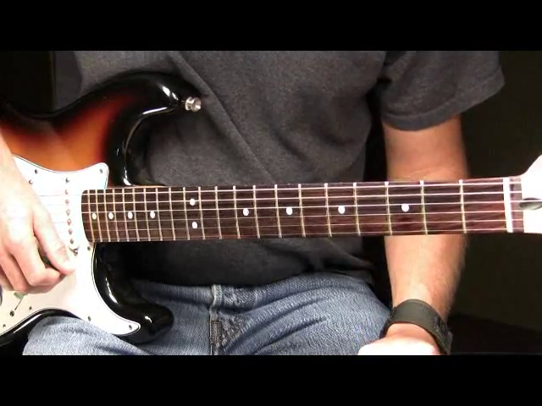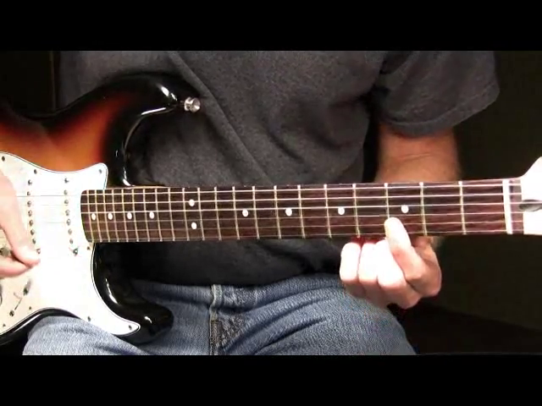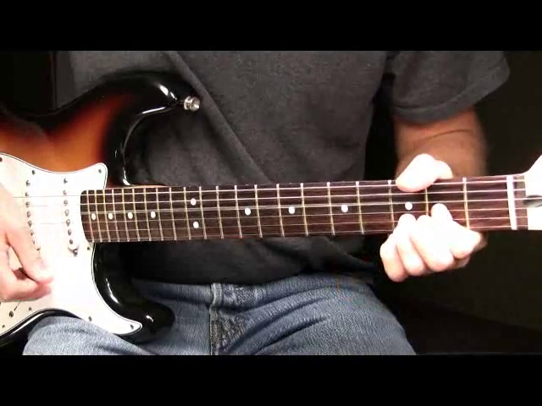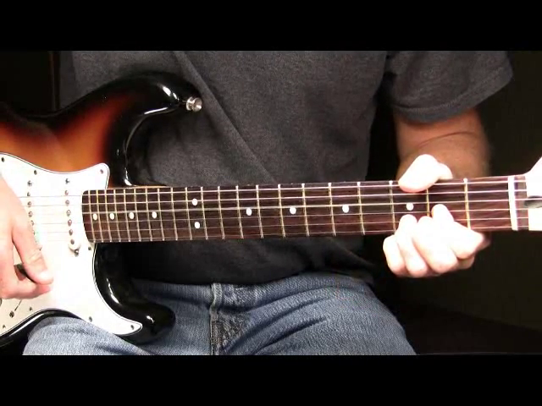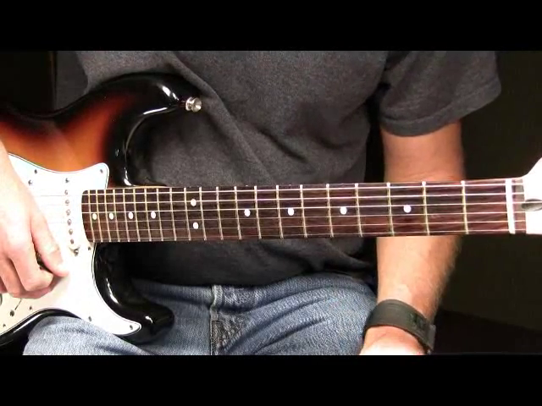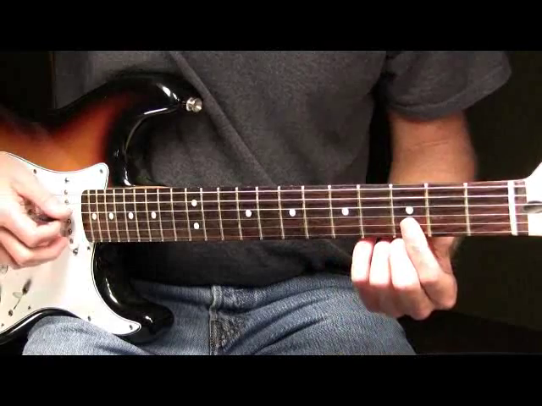Part 3 played in roll speed. And now here's parts 1 through 3 that make up the introduction, played together in roll speed.